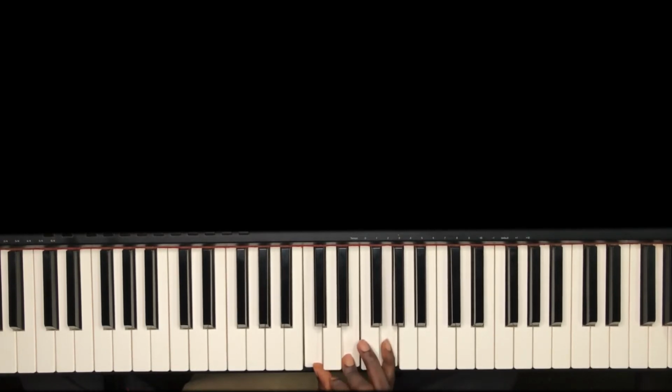Now, if I want to make this chord an augmented chord, I'll simply raise the fifth, which is my G. I'll simply raise my G or my fifth by a semitone. So it will now be my G sharp. So my C augmented chord is now my C, my E, and then my G sharp. The word augmented actually means to add.